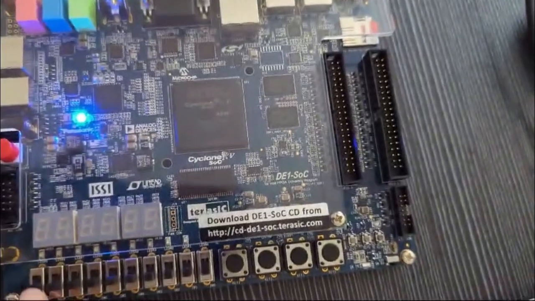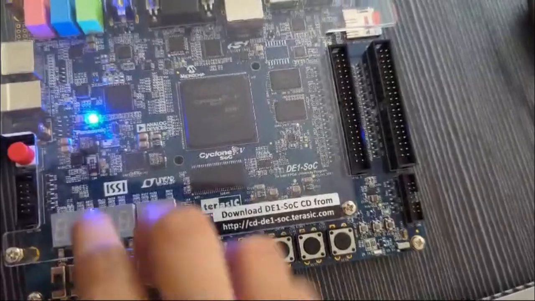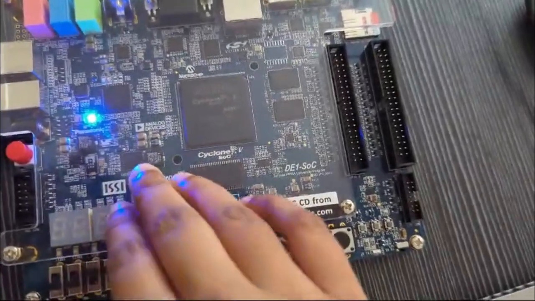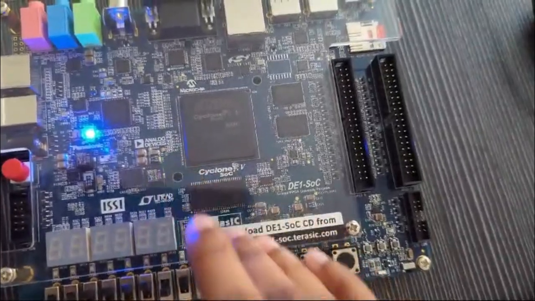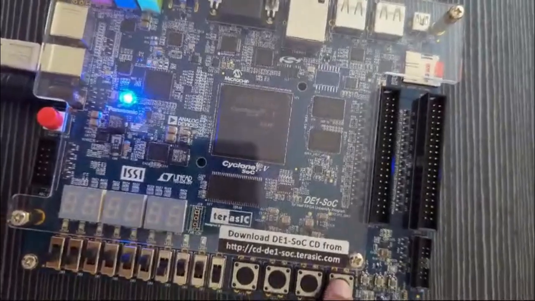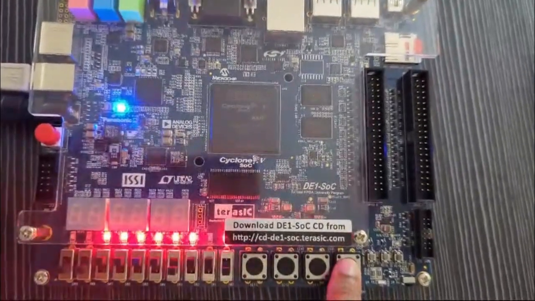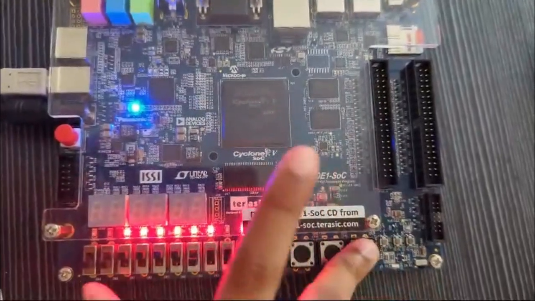The first input that I'll be giving here is 0, 1, 1, 1, 0. And then to view the output, we just click on the reset button and it is seen here.